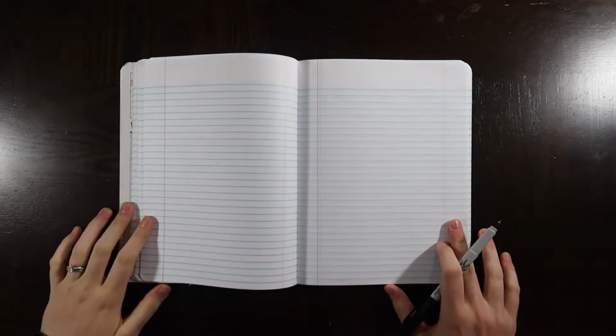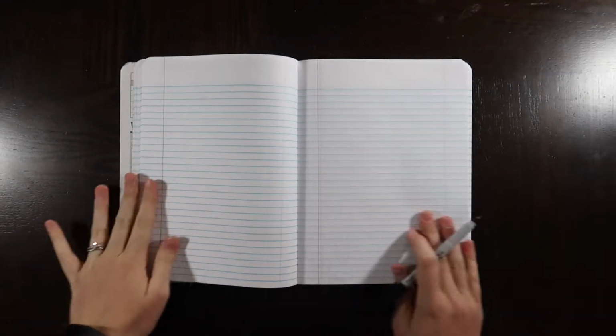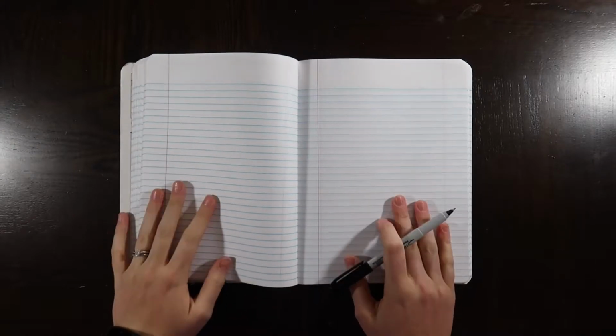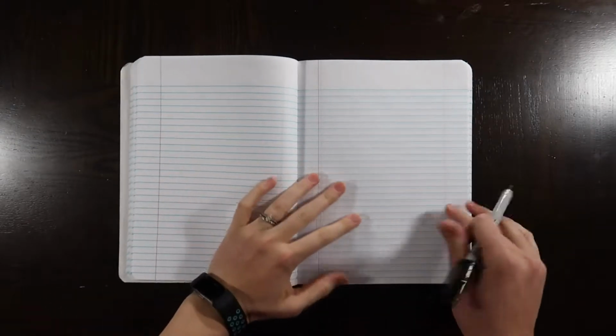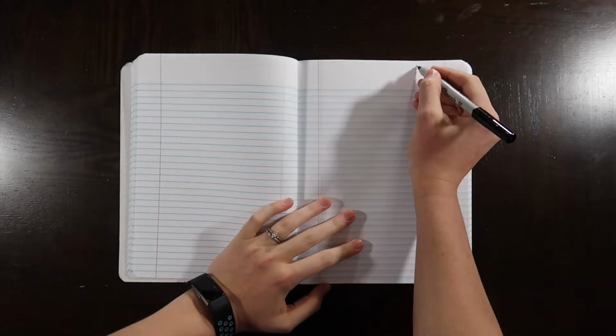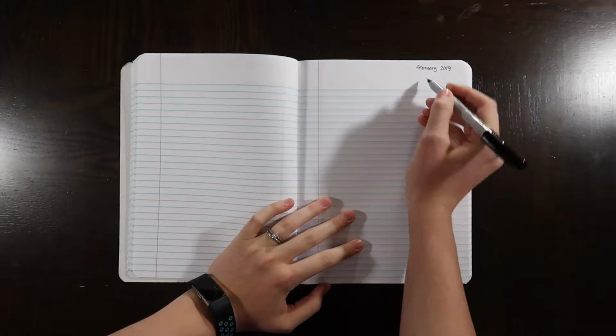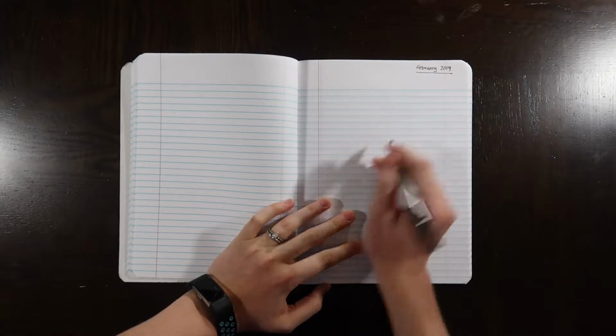Okay, so today I'm going to be showing you guys how to create your budget in a notebook. So pen and paper instead of using a computer or an app. So the first thing you're going to want to do is make sure that you date this properly. And you're going to write that up in the upper right hand corner.